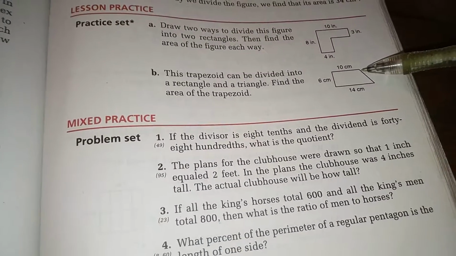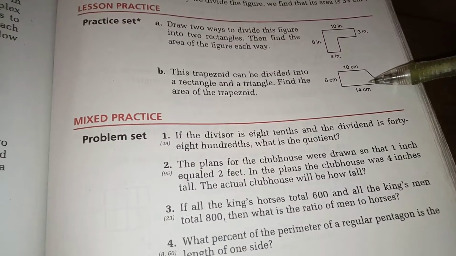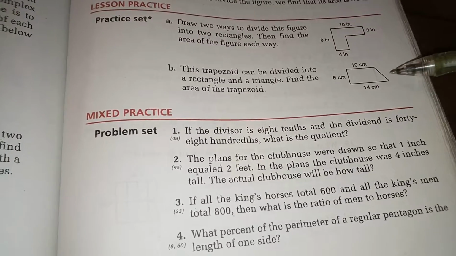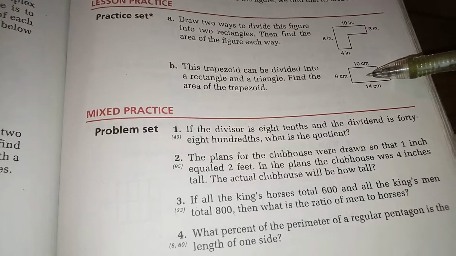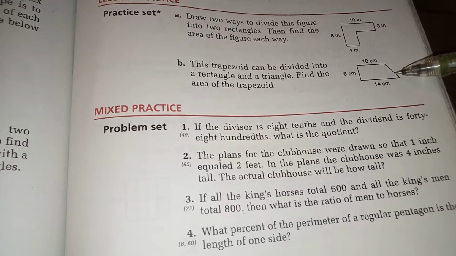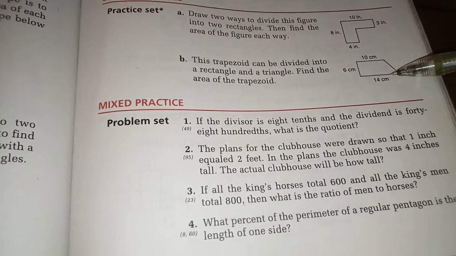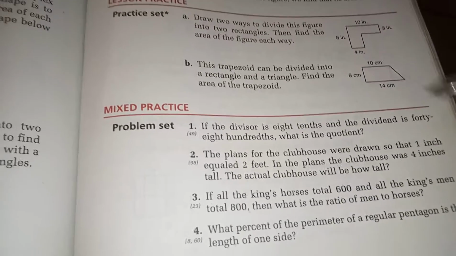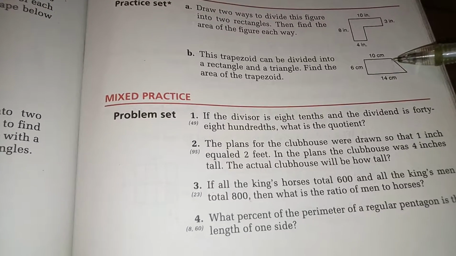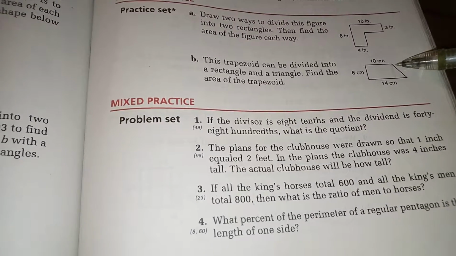When you find the area of this trapezoid, if you break this shape up into two parts, a rectangle and a triangle, remember that the area of a rectangle is length times width. The area of a triangle is base times height divided by 2. So you would add the area of this rectangle to the area of this triangle, right?